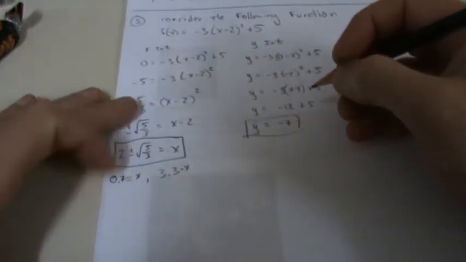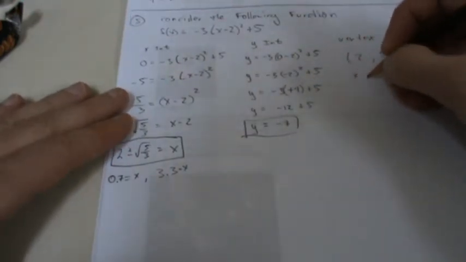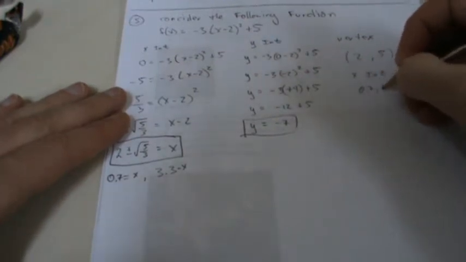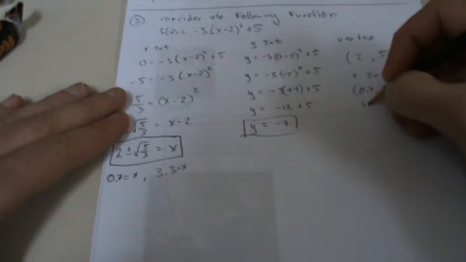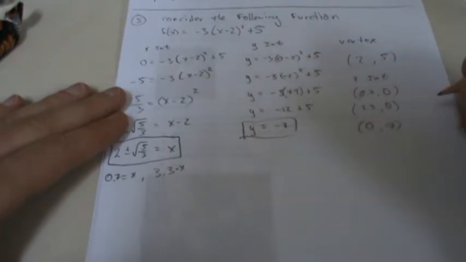Okay, and so now I've got a bunch of points. Vertex, x-intercept. X-intercepts are 0.7, 0 and 3.3, 0, and 0, negative 7 is the y-intercept.